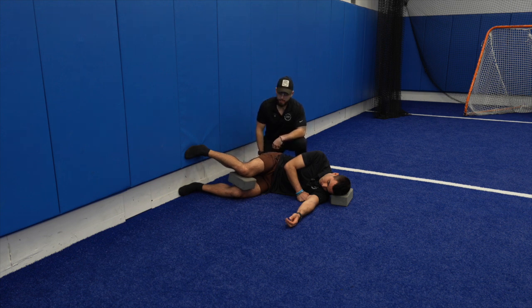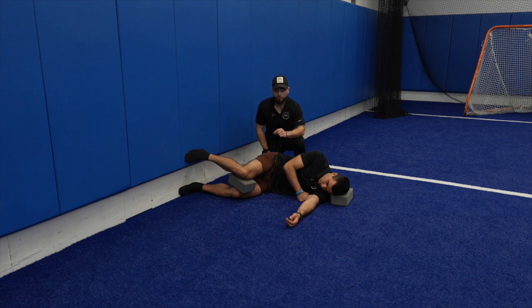And in this position, he has a few options. He can just squeeze the block. He can oscillate the block up and down. Or he can just do pullbacks up and down. Very well done. Now, if you want to increase the difficulty ever so slightly, Pete can elevate his leg.